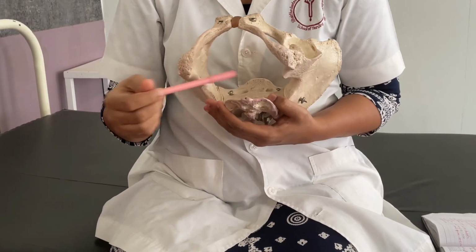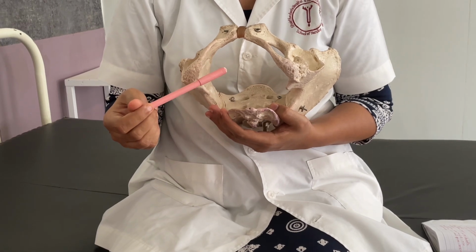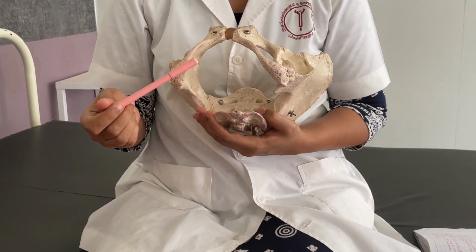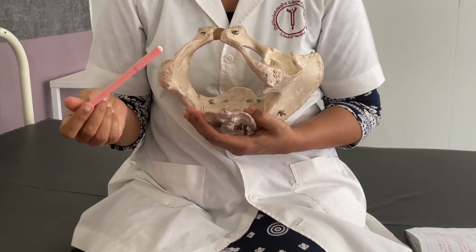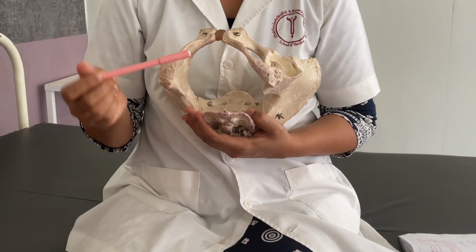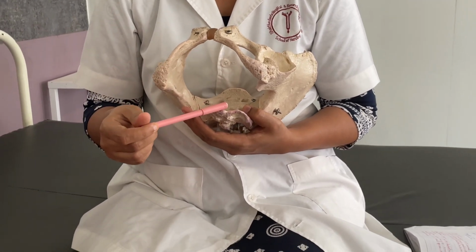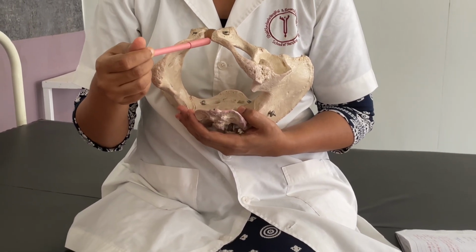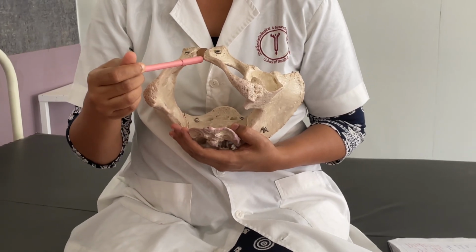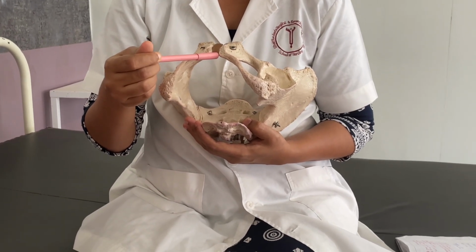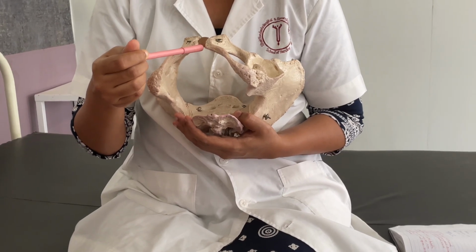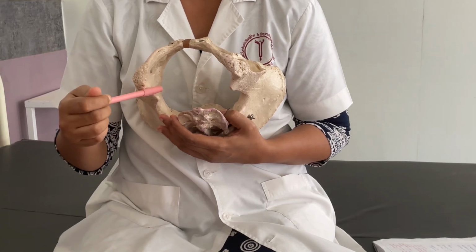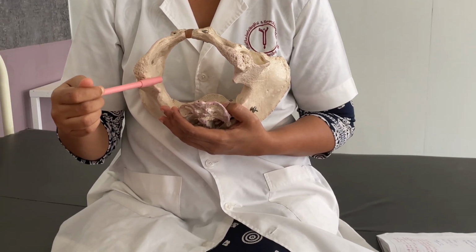Then these are the pelvic outlet diameters. In the pelvic outlet there is obstetrical conjugate and anatomical conjugate. In obstetrical conjugate there is an anterior posterior diameter and a transverse diameter. The anterior posterior diameter is from the tip of the sacrum to the lowest point of the symphysis pubis, that is 11 centimeter. The transverse diameter is between the two ischial spines, and that is 10.5 centimeter. This is the obstetrical conjugate in the pelvic outlet.